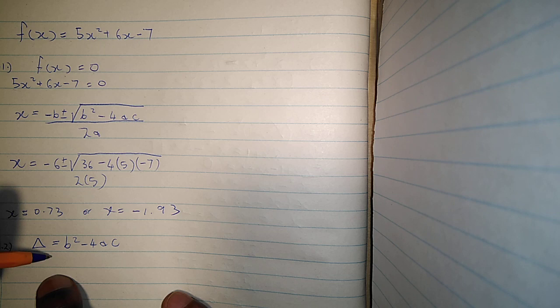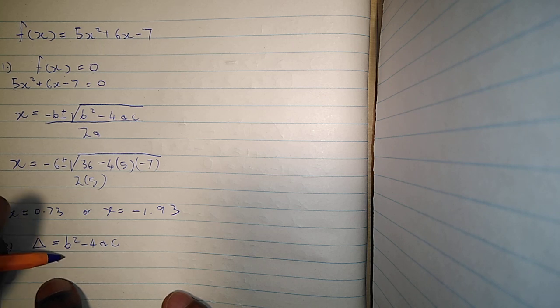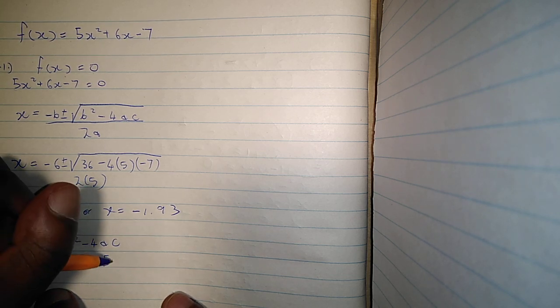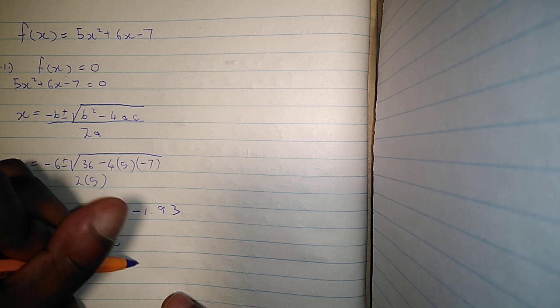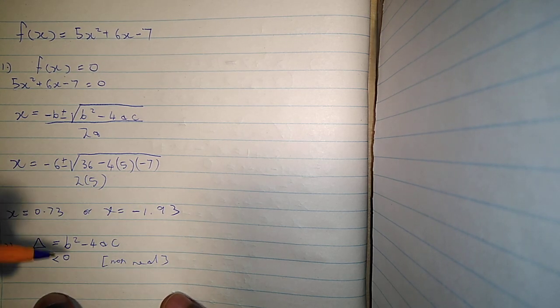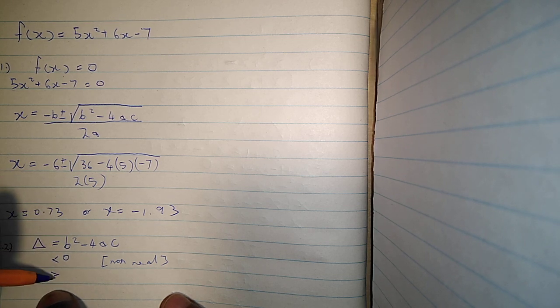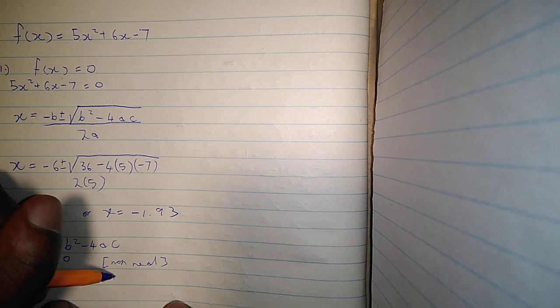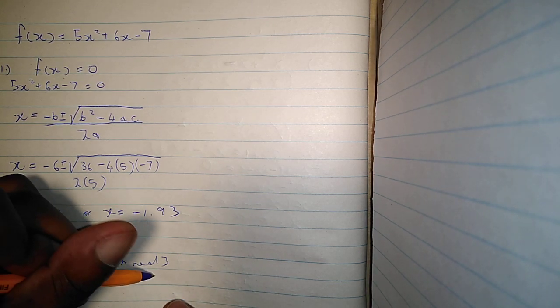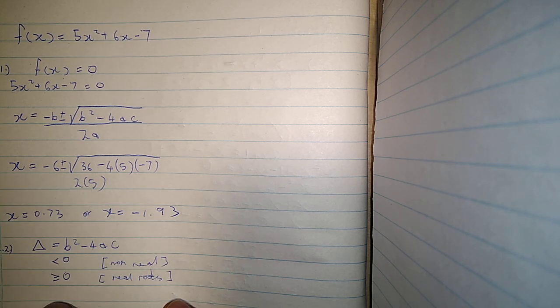If this discriminant value is less than 0, then the roots are not real. But if this discriminant is bigger than or equal to 0, then we'll have real roots.